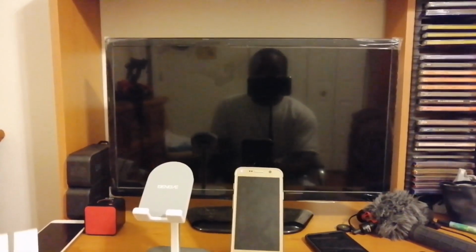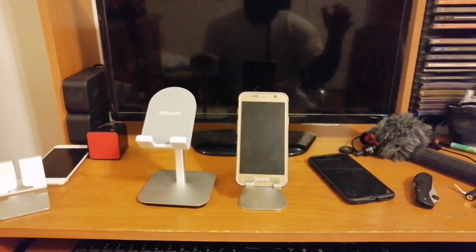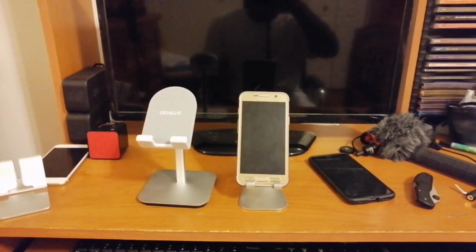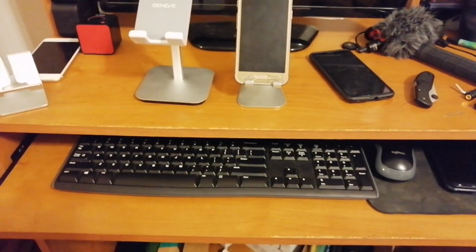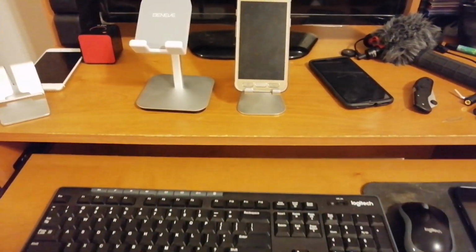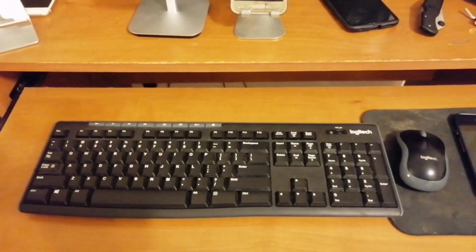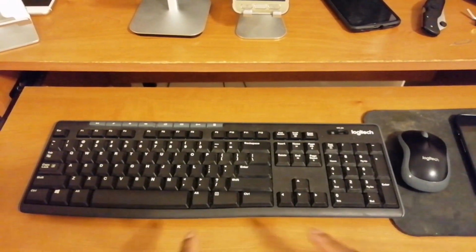Now, we got this straight on. So this is about straight on here. And now all I would need to do is angle the cameras down. So that looks really good right there. But me, myself, I like to angle it down like this. And then what I would do is pull the second part of my desk out like this. And then when I would record my reviews, I would have the device on this area right here.